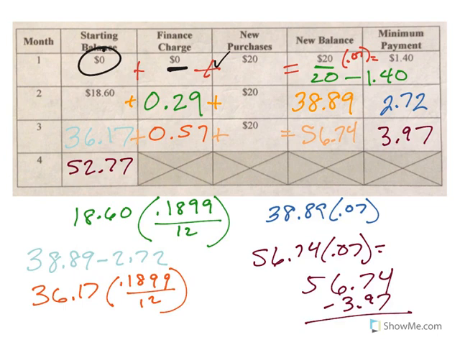So you can notice that even though Mike is making a minimum payment every month, because his minimum payment is so far below what his new purchases are, his balance is just going up. So every month he's going to pay more and more interest, and he's never going to pay off his balance with this plan. So not always a good thing there.